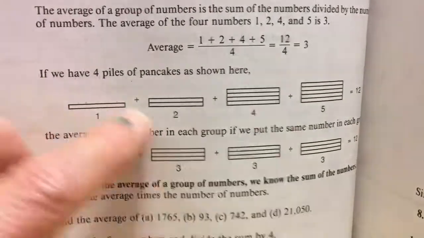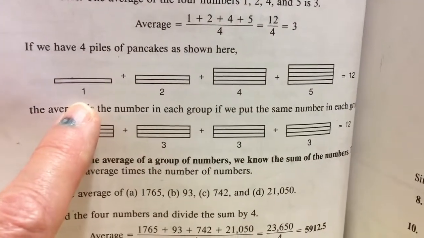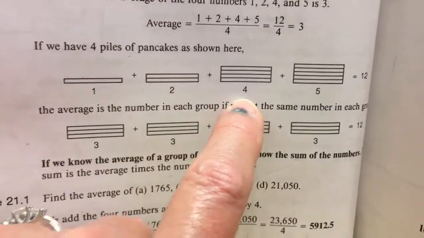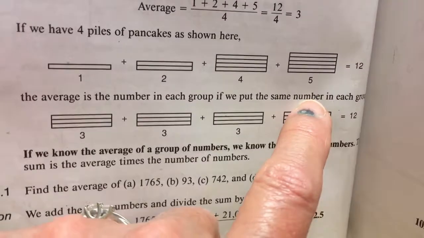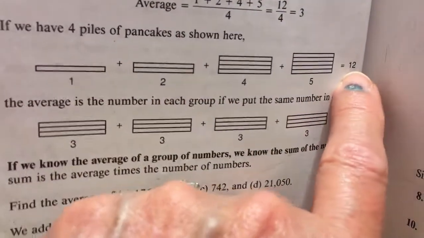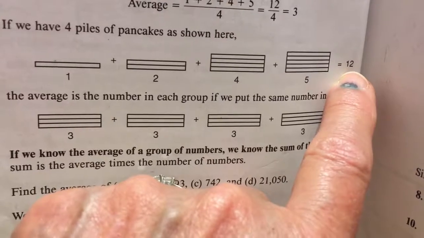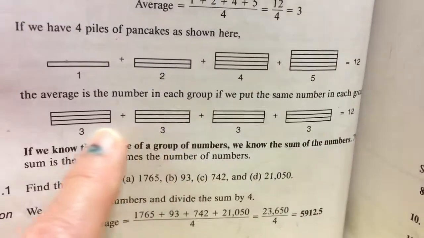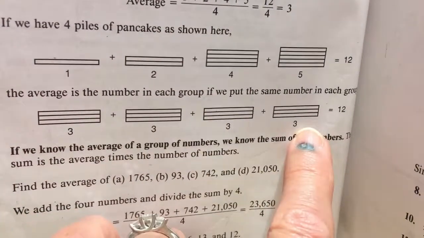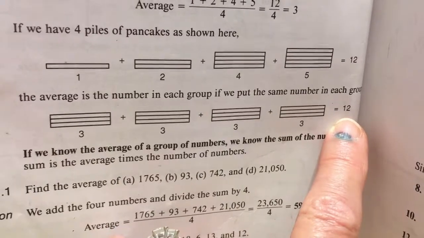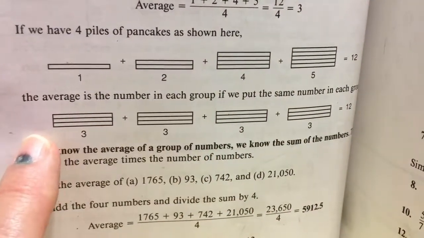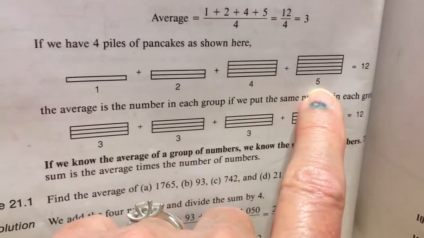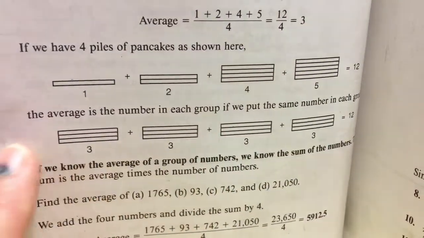Okay, so here they've given an illustration. We have 4 piles of pancakes as shown here. We have 1 in the first pile, 2 in the second pile, 4 in the third pile, 5 in the fourth pile. And altogether, when you add all of those up, we have 12 pancakes. If we divided the 12 pancakes among 4 people evenly, then we would have 3 plus 3 plus 3 plus 3, still equaling 12 pancakes, but it would be a lot more fair to the person who didn't have but 1, right? This person over here has got 5 pancakes, and he really should share with some of the others.